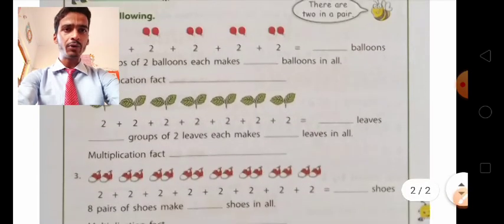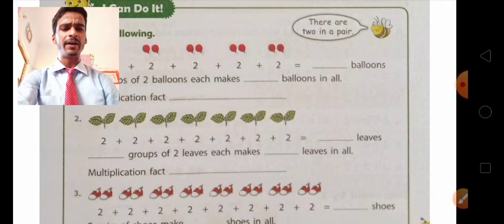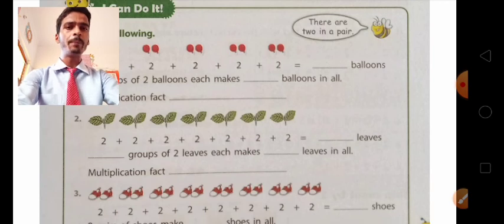Okay. In second, you can see here that there are 7 groups and 2 plus 2 plus 2 plus 2. That means 2 is added 7 times to make 14 leaves. There will be 14 leaves. And 7 groups of 2 leaves each make 14 leaves in all. Okay. And the multiplication fact will be 7 multiplied by 2 equal 14. That means 7 is the number of groups and 2 is the number of leaves in each group.